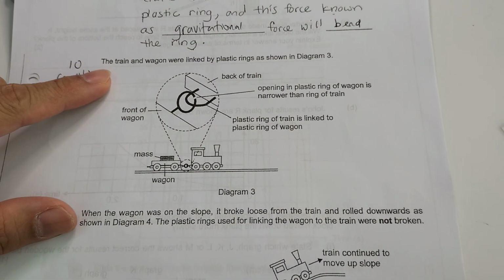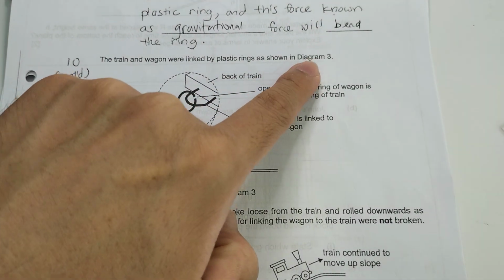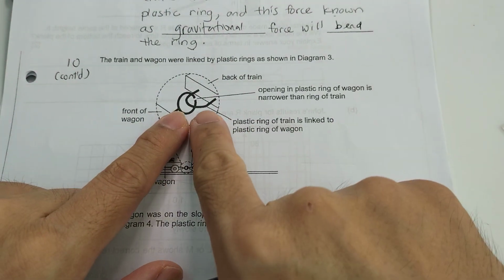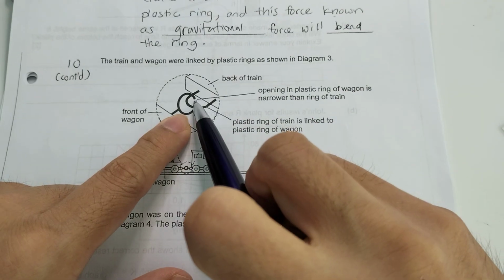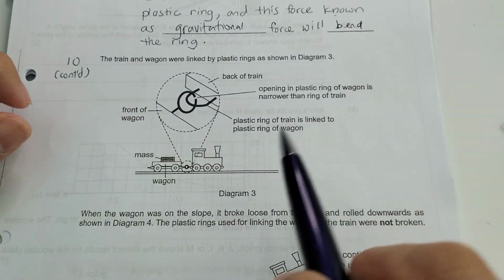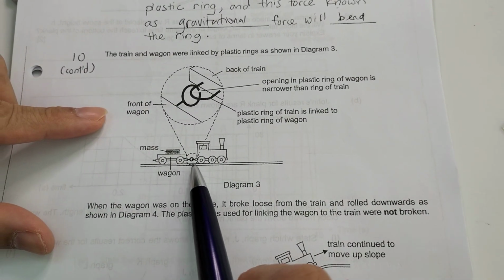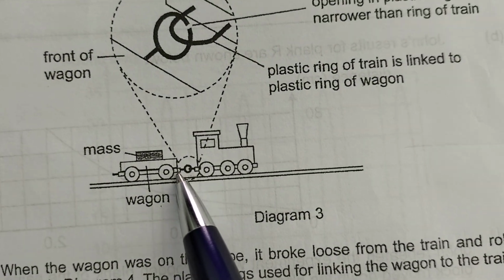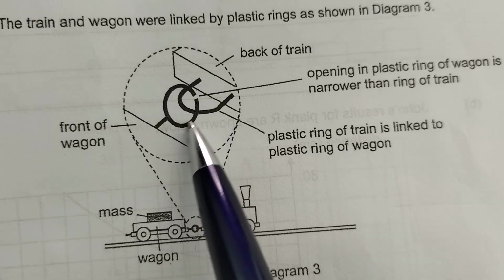Now the train and the wagon were linked by plastic rings as shown in diagram 3. Diagram 3 is here. These are the two plastic rings. This one, plastic ring. Notice there's a small opening, a small gap, so you can kind of force these things through. The plastic ring connects these two together. Okay, connects the wagon to the train, and this part means to zoom into this part of the picture.